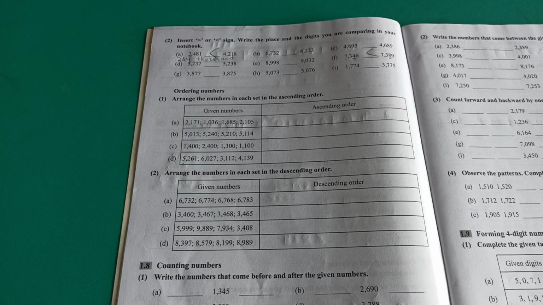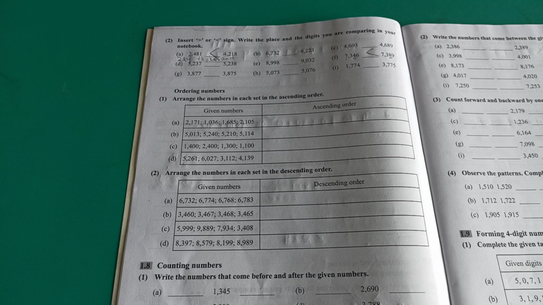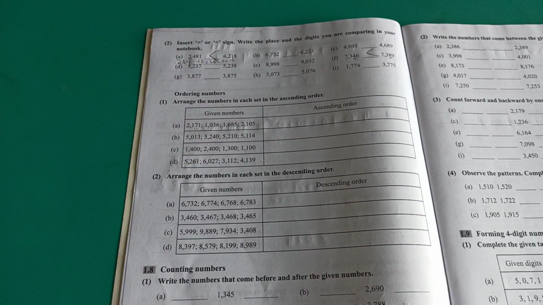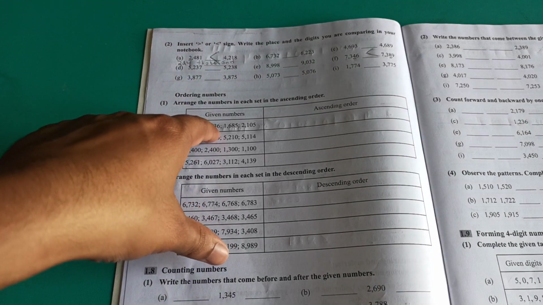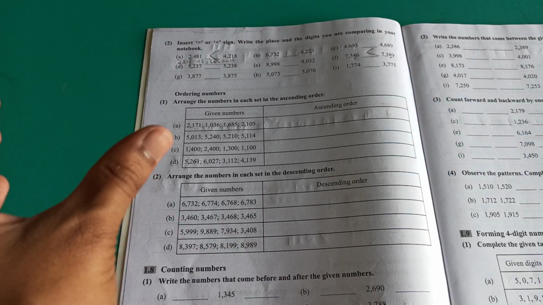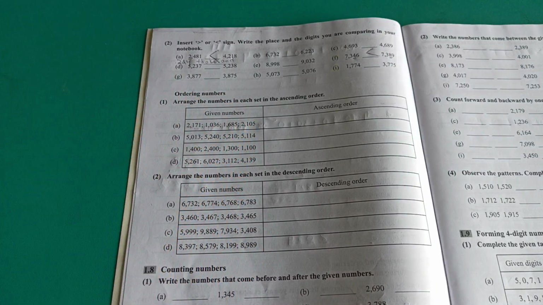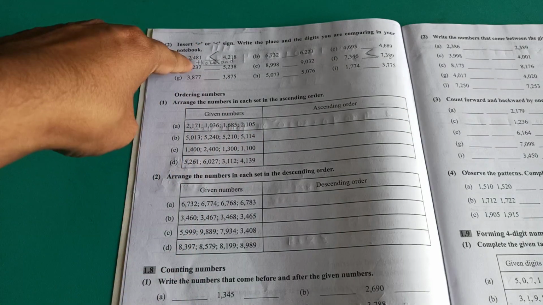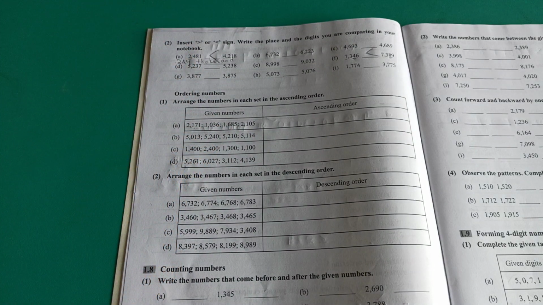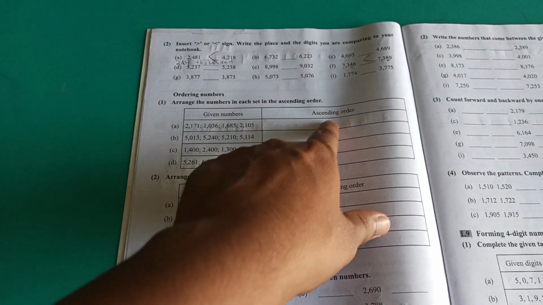Here is the ordering of numbers. We already discussed and also saw some examples of how to order the numbers. Just think about previous questions. In previous questions we just compared between two numbers, and then we came to know which one is greater and which one is smaller. But here four numbers are given, so we have to compare between four numbers. Then we write in ascending order and descending order.